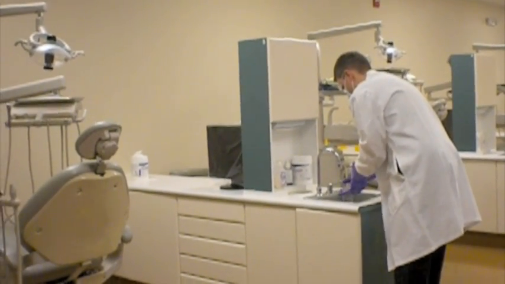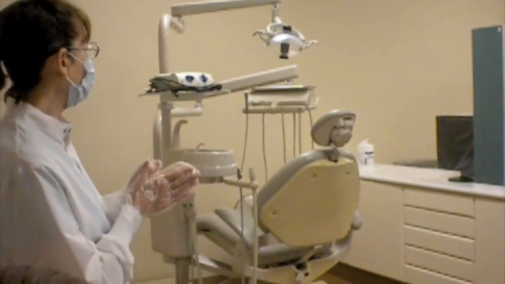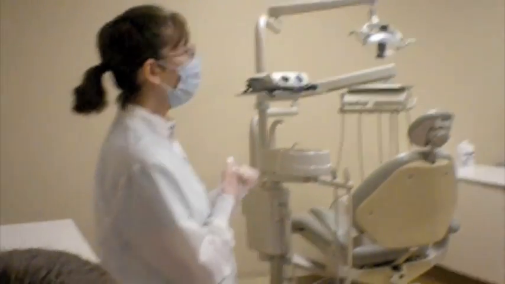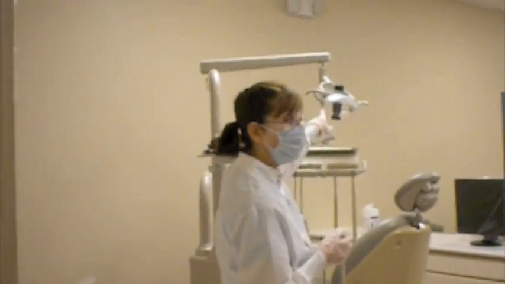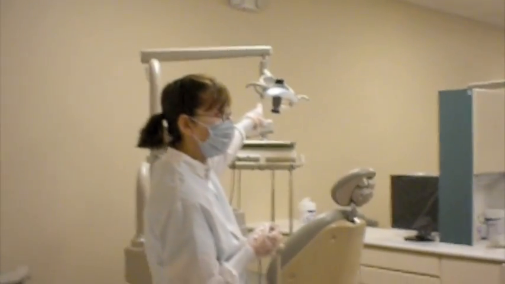So once he completes his wash, he's going to dry again, and then he's going to begin the wipe where? Where do you believe the wipe will start? At the light, correct? That's the highest part of the unit.